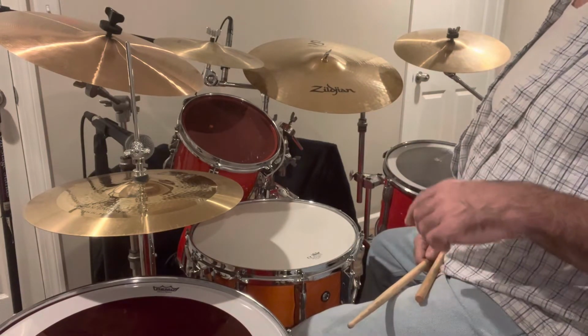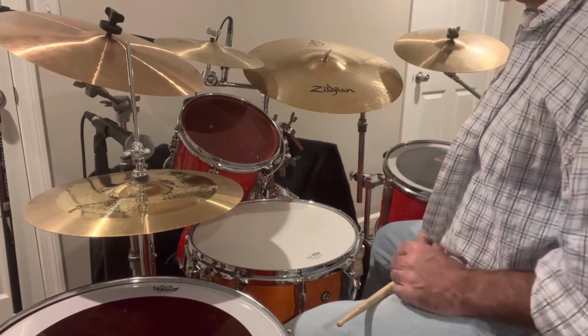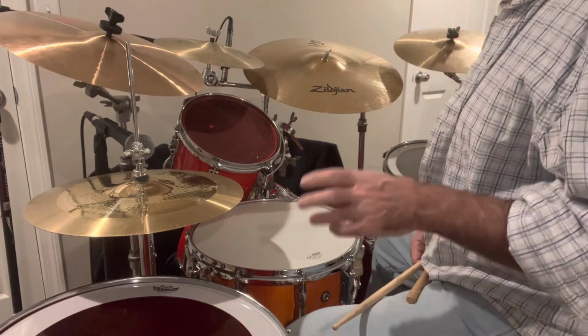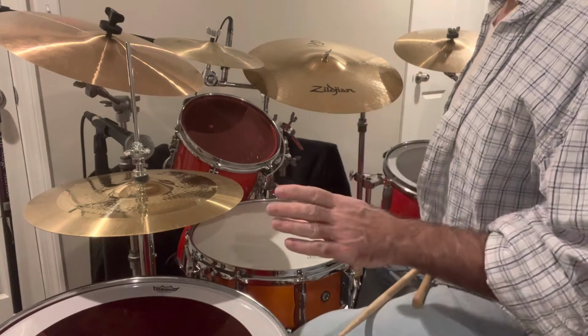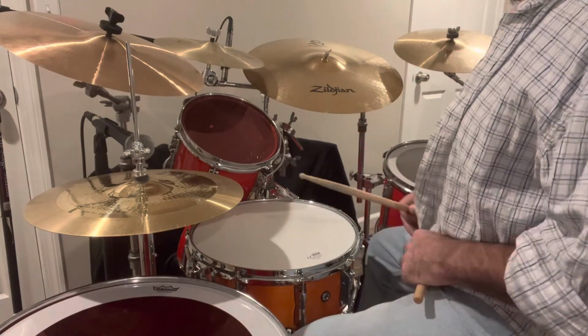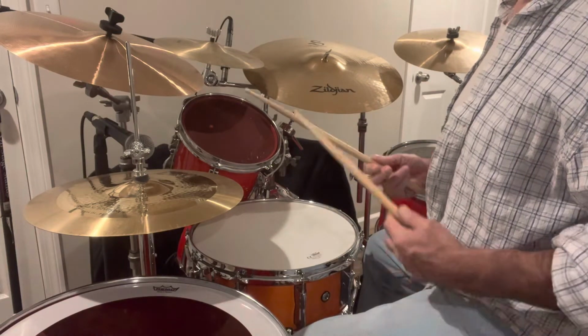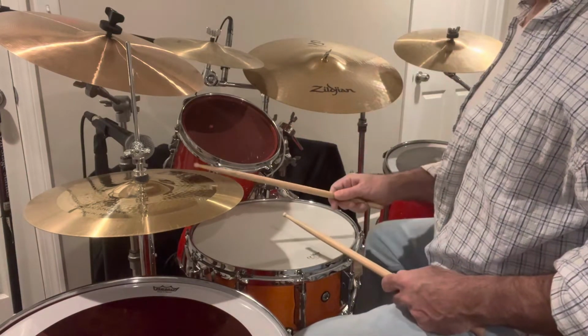Now we're going to break the rules of linearity, so to speak, and add a bass drum on the first note of the measure, just the first note. So we're going to play it with the first note that's played in the rhythm, which is the hi-hat.